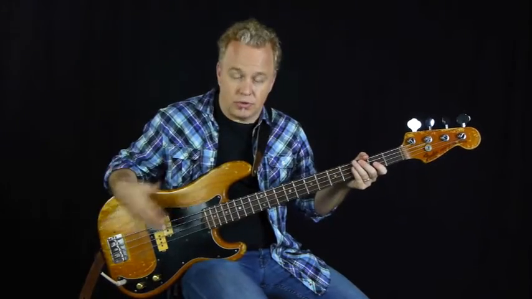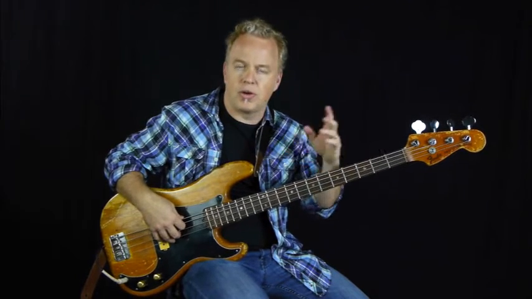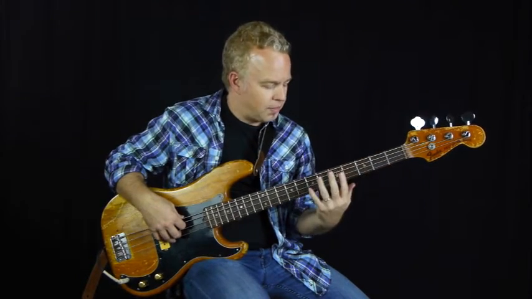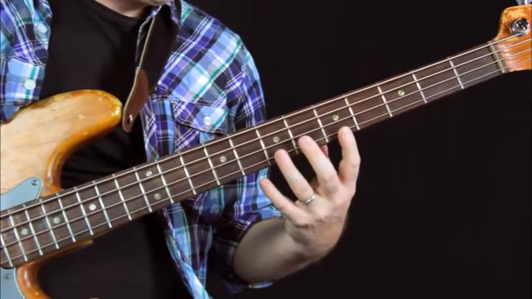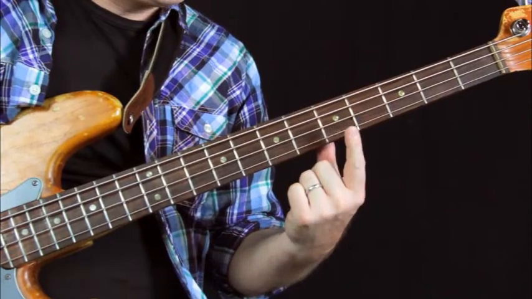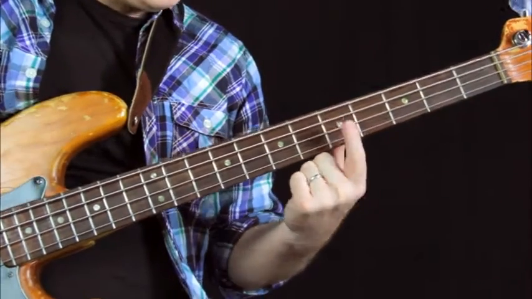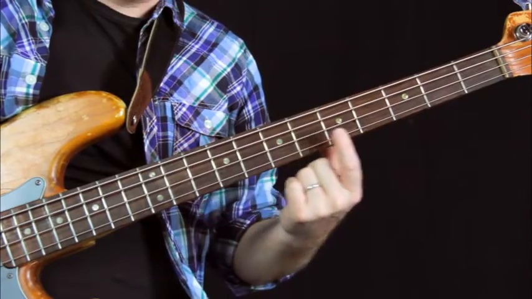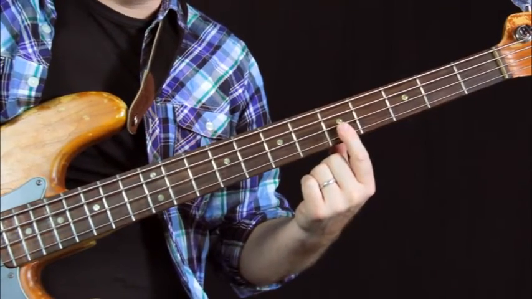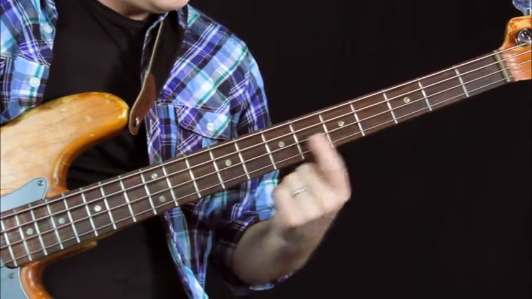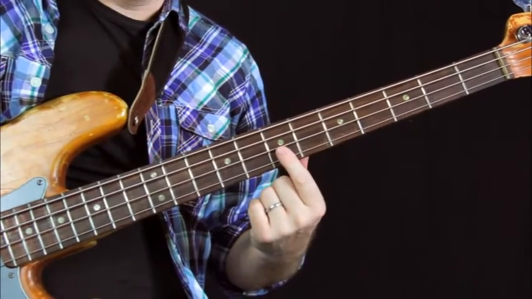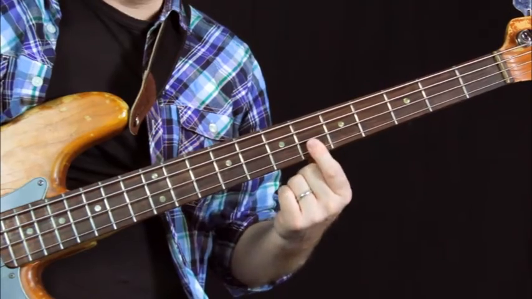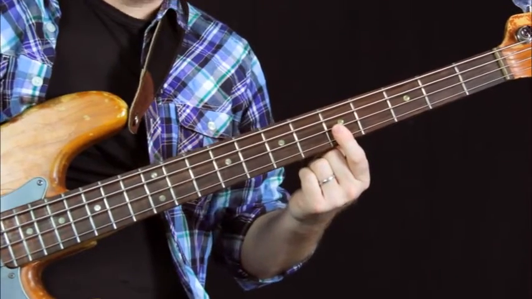The other thing I want to show you or talk about in this lesson is the steps, what we call whole steps and what we call half steps in music. On the bass neck, and this is also true on a guitar and most other fretted instruments, a half step is the distance between 1 fret. So from this note to this note is a half step. A whole step is 2 frets. So that's 2 frets up, that's a whole step. 1 fret up or down or whatever is a half step.